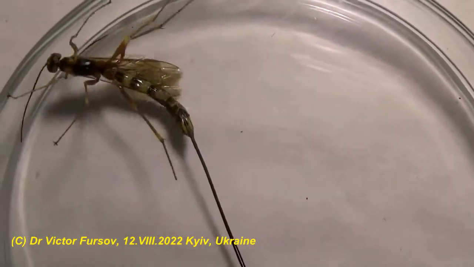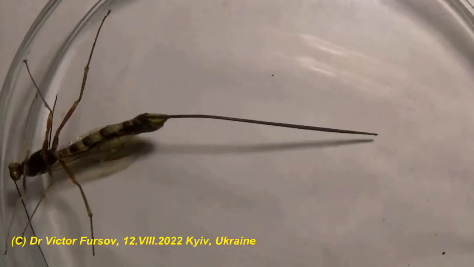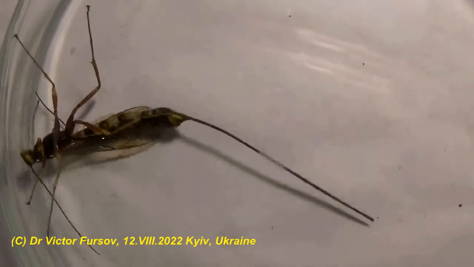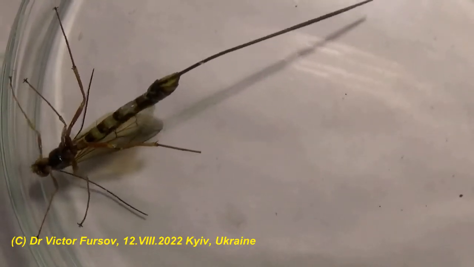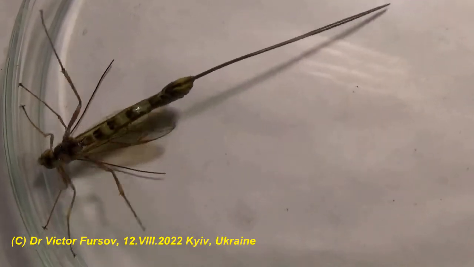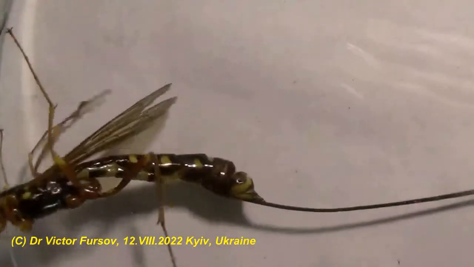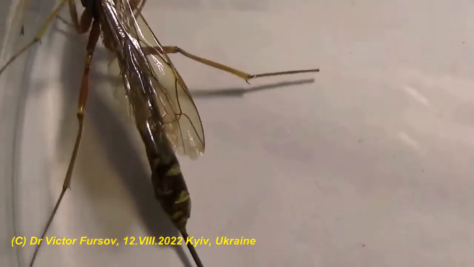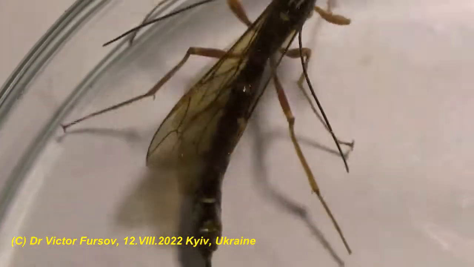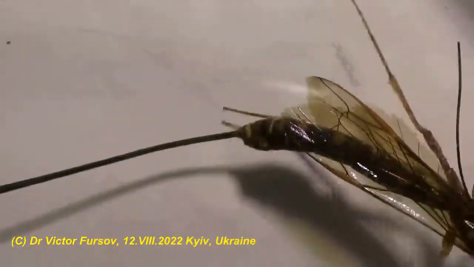But this is another parasitoid, a very big one. The first one was 7 millimeters and this one about 10 centimeters, 10 times longer, with a very long ovipositor on the right side and an elongated body. This is a parasitoid of larvae which are developing inside wood.